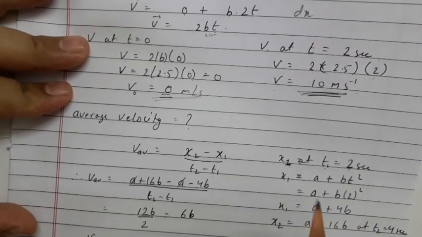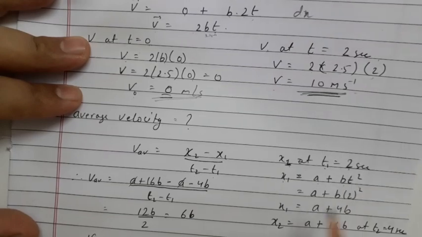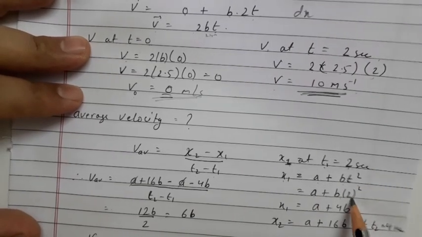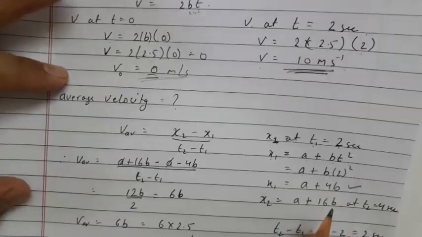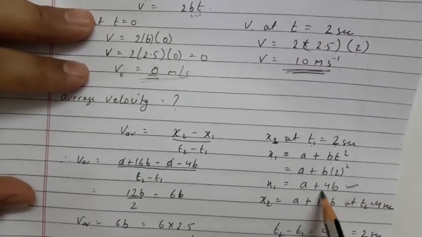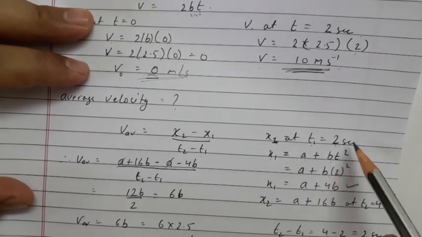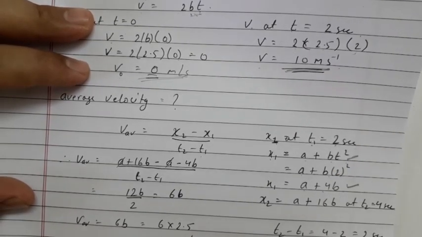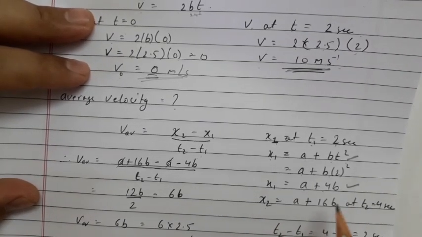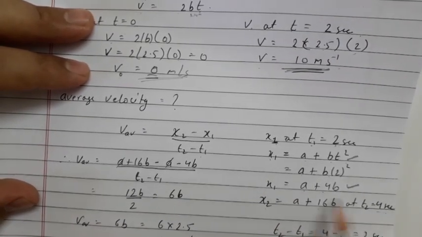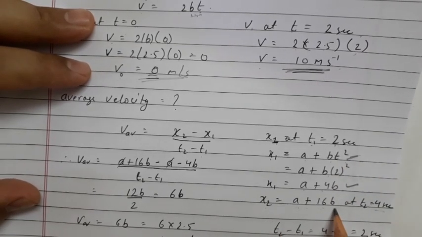Here the function is x is equal to a plus bt square. We'll just substitute the value of t. Here we'll get a plus b into t square, so it will become a plus 4b. So this will be the value of x1, a plus 4b. We have just substituted the value of t, that is 2 second, in this equation which is given in the question. Similarly, we'll get the value of x2 if we substitute t is 4 second in this equation, and hence we'll get x2 is equal to a plus 16b.